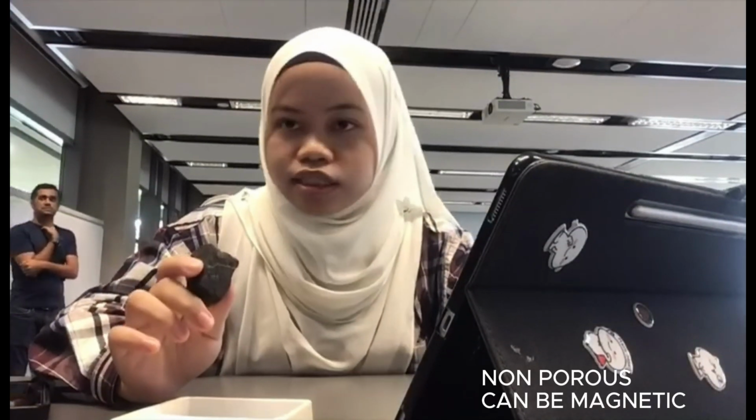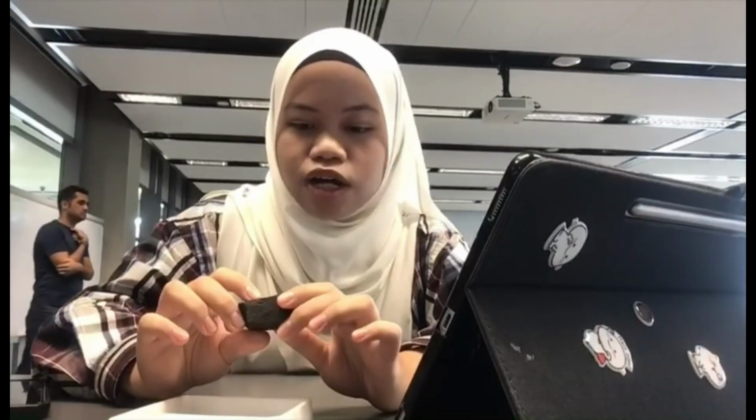And for other properties, we can see that this rock is non-porous. It is because it can develop a vesicular texture with holes if the gas escapes. However, this rock is often denser than rhyolite. And for the last one, another characteristic of the rock is that it can be magnetic. So after all of the characteristics are provided, we can conclude that the rock name is basalt.